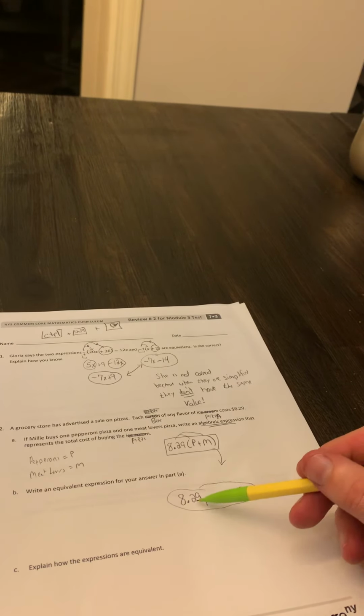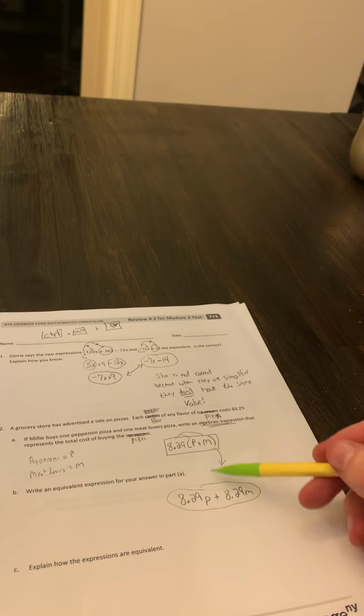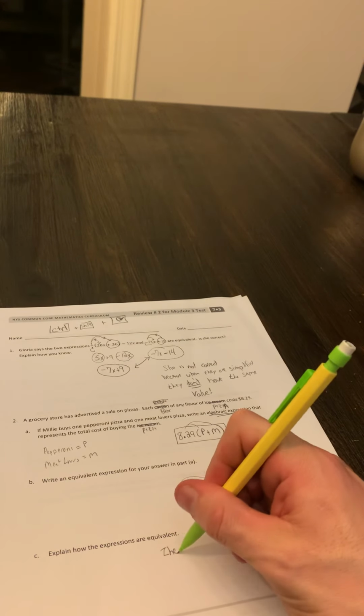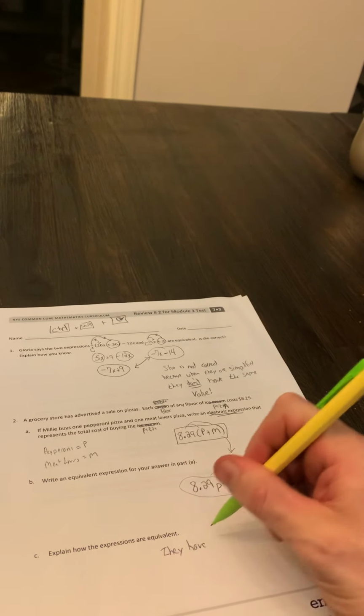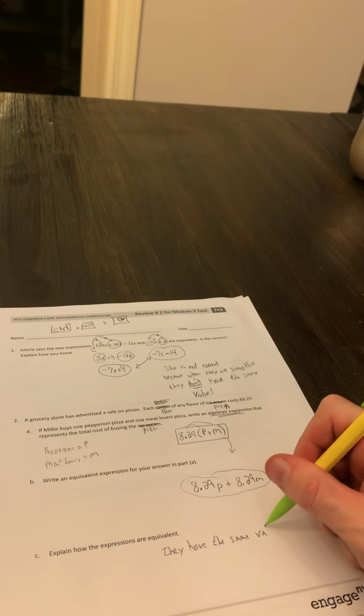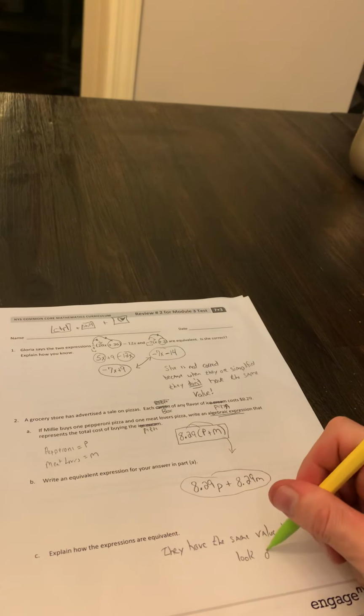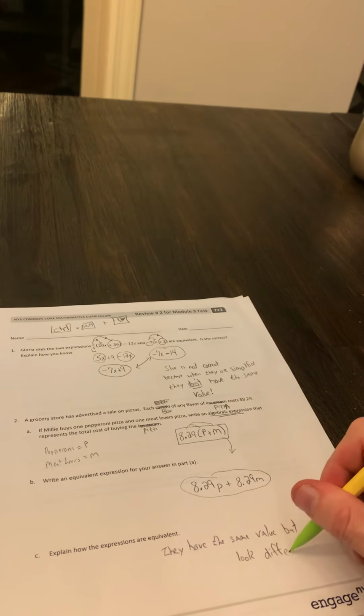So, as I was saying, I distributed 829p plus 829m is equivalent. They have the same value, but they look different. So, explain how the expressions are equivalent. They have the same value, but look different. So now I'm done with numbers 1 and number 2.